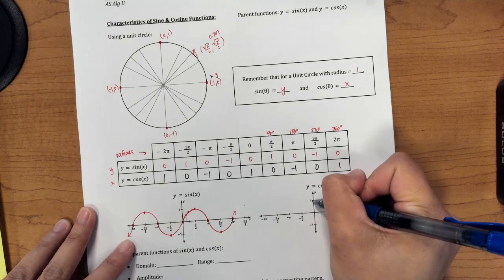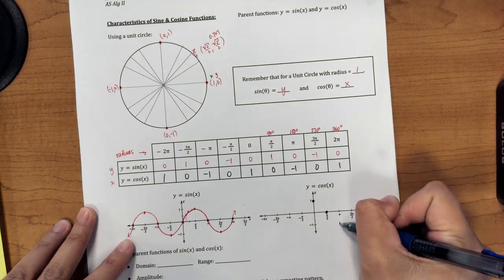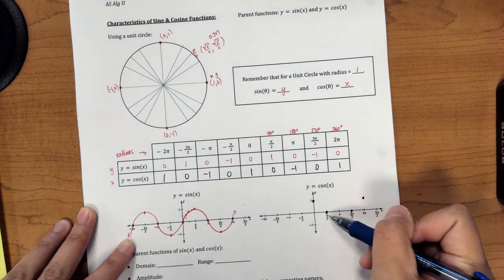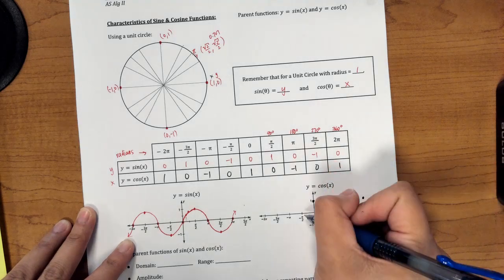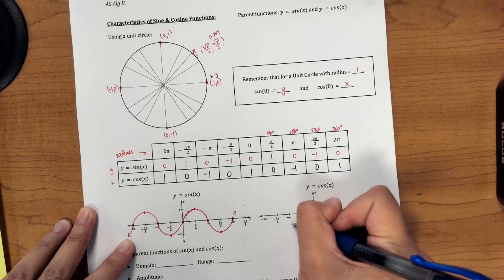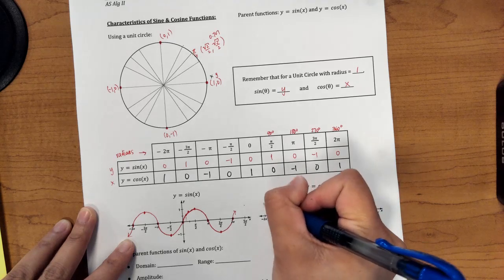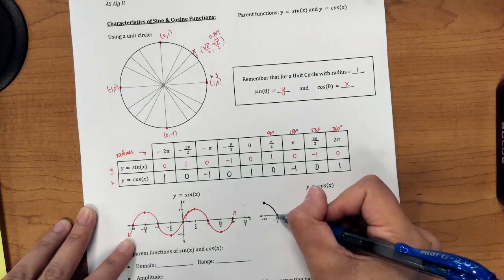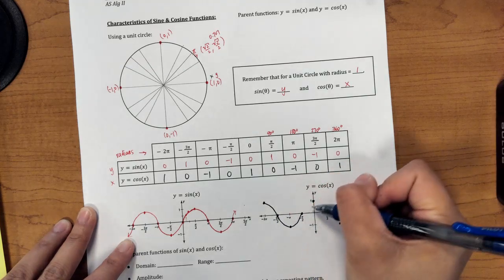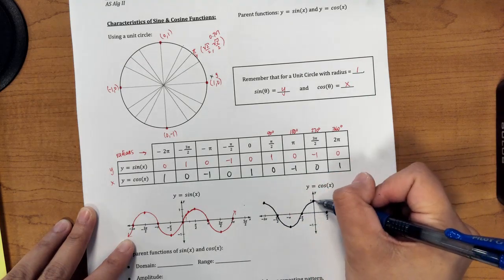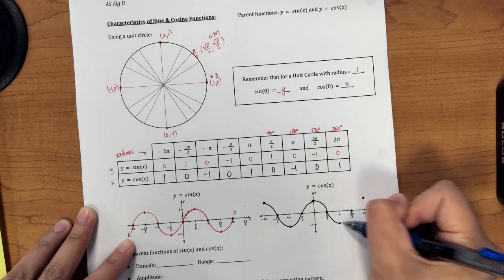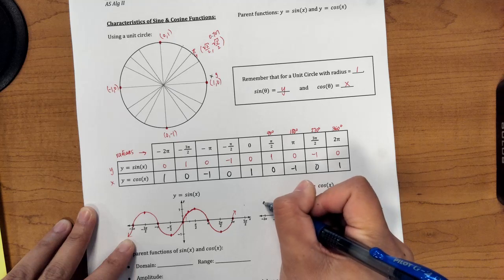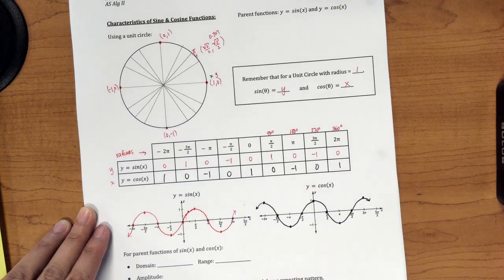Well, let's plot them. So I know I'm hitting 1, 0, negative 1, 0, 1. So I'm going to hit 1, 0, negative 1, back to 0, and 1. And so now this is the exact same pattern. It's still a circular function. Just shifted.